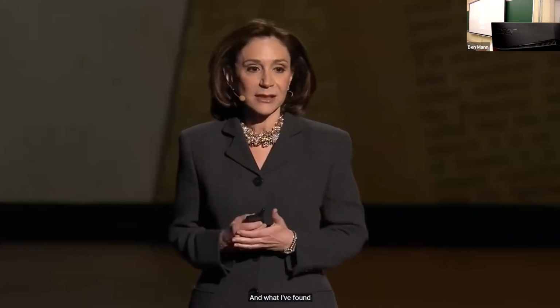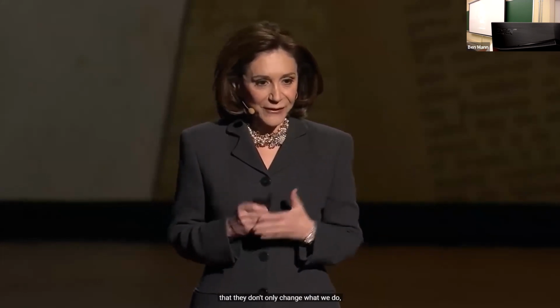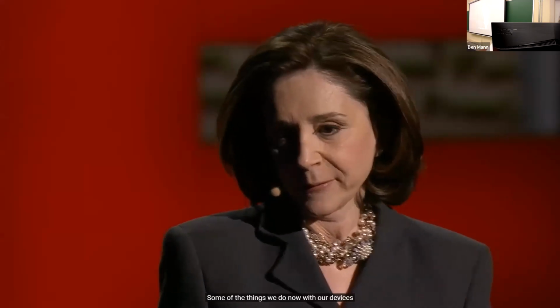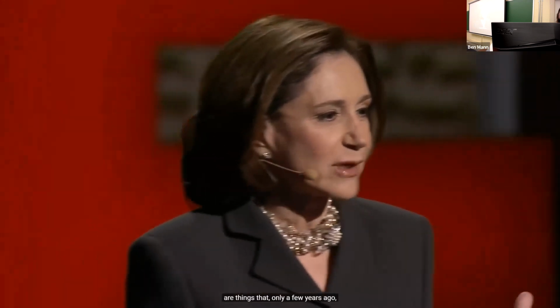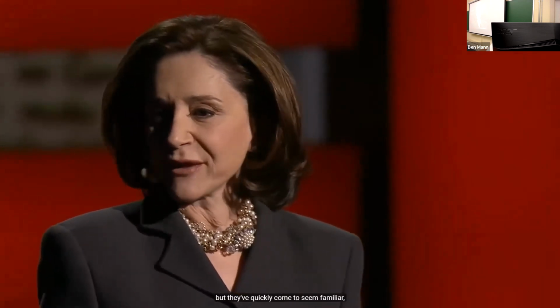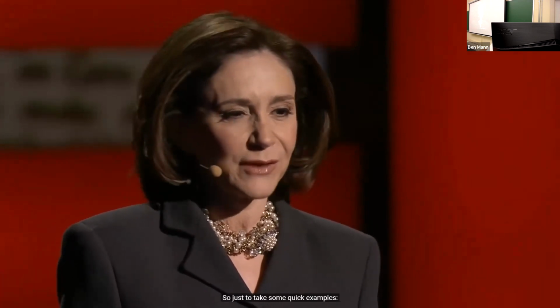And what I've found is that our little devices, those little devices in our pockets, are so psychologically powerful that they don't only change what we do, they change who we are. Some of the things we do now with our devices are things that only a few years ago we would have found odd or disturbing, but they've quickly come to seem familiar, just how we do things.